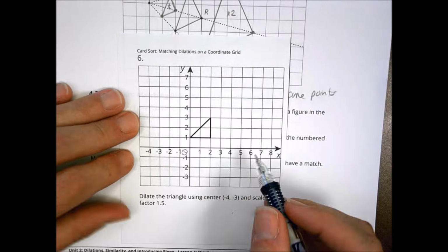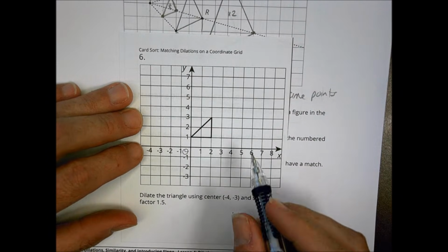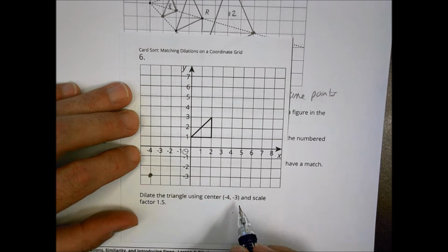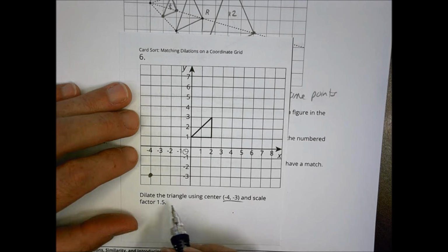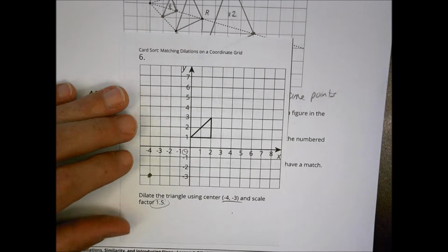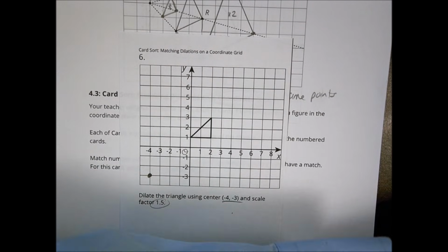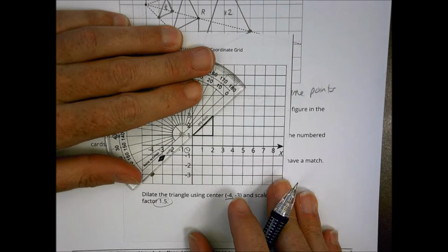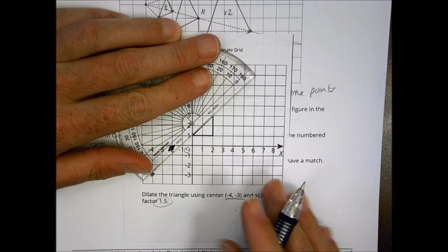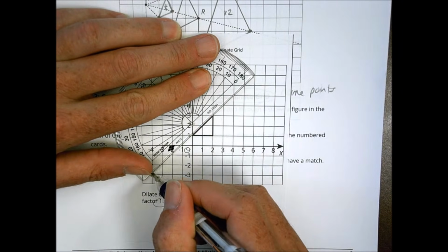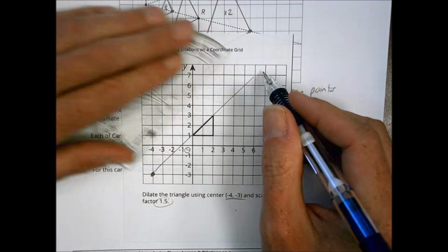Dilate the triangle using center -4, -3. That means the center is right there. That's our center point there. And we're going to do a scale factor of 1.5. So what you took a look at here is how far away was that triangle from the starting point. Again, if that's my starting point there, I could think about everything needs to fall on this line, right? Because that's my line I'm working with. That's going to be there.